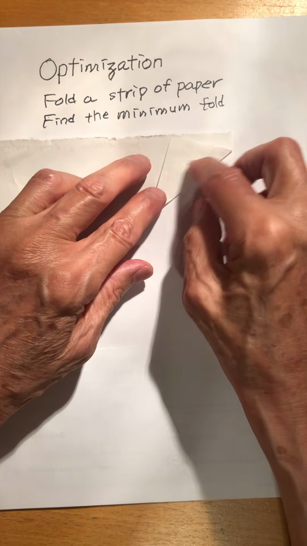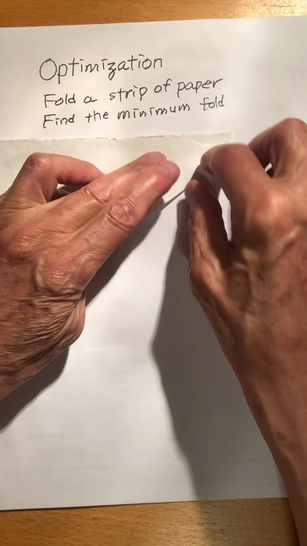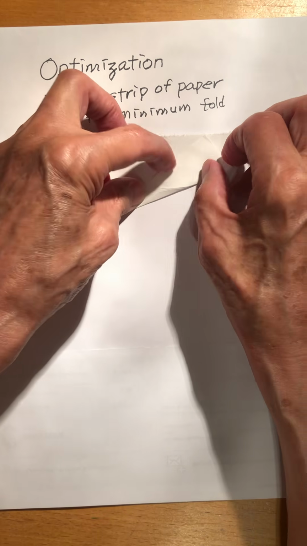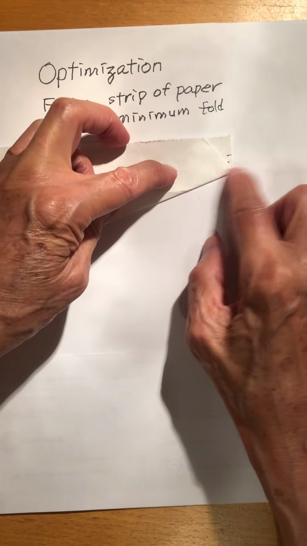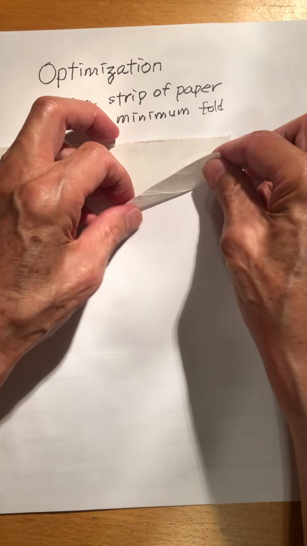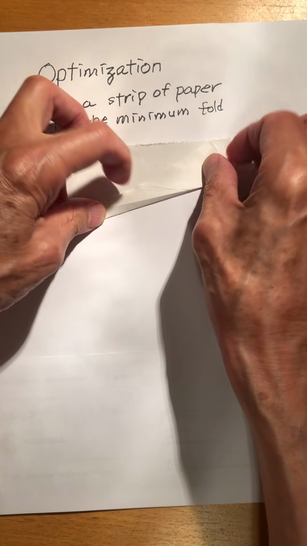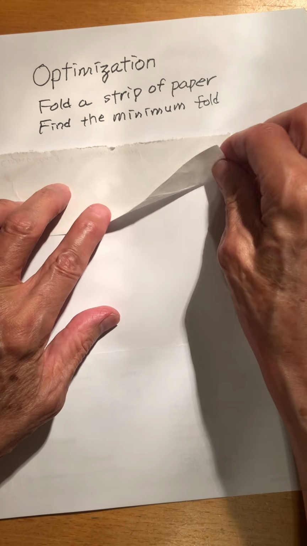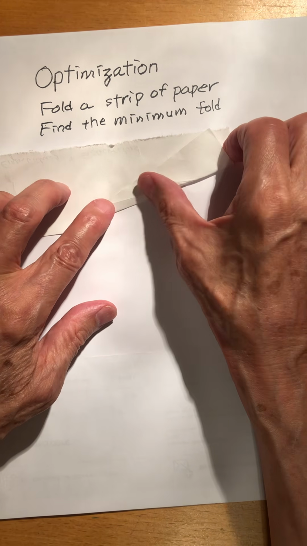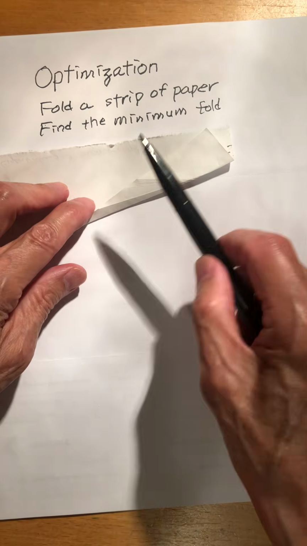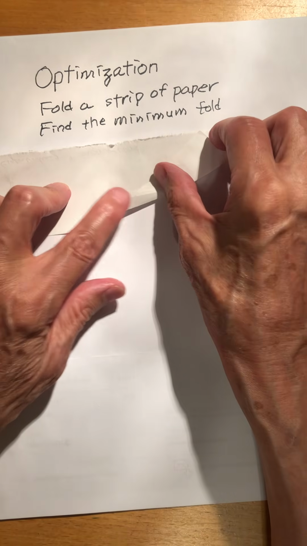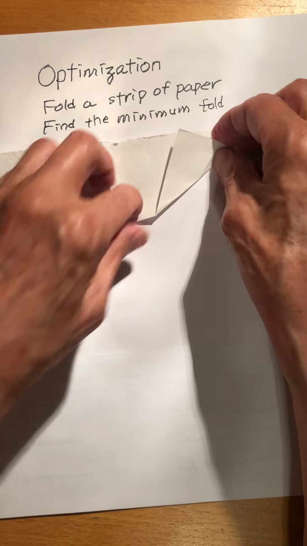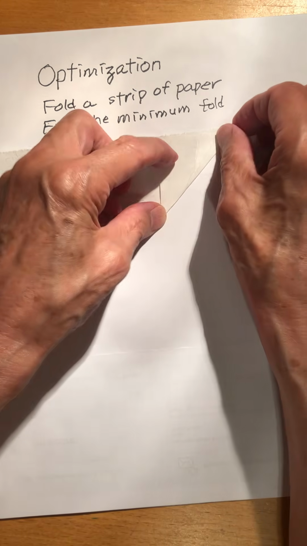All right, you fold it, you measure this side, and you change the way you fold it. Say, for example, like this, and the line becomes longer, right? And you measure it again, and you change it again, and you can have a much longer line. So you fold it and you try many ways. What is the minimum length of this fold? You can fold it like this, or something like this, or even this way.